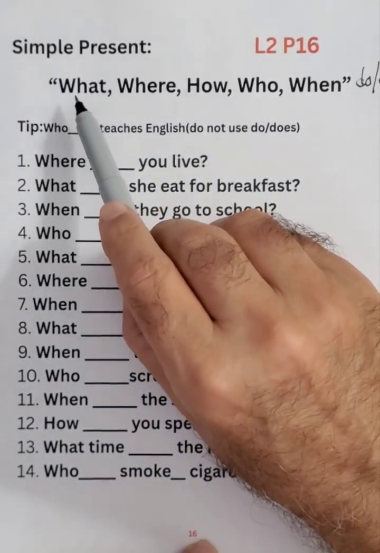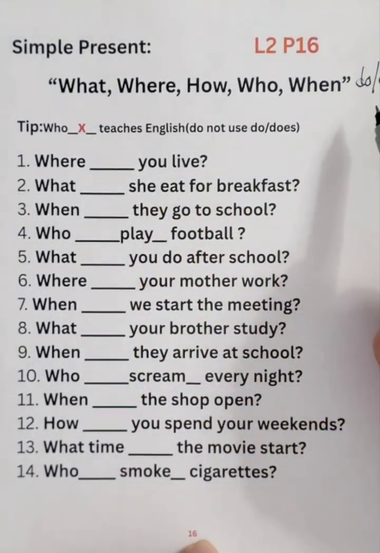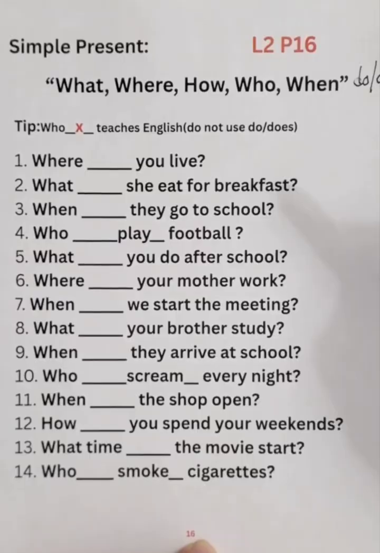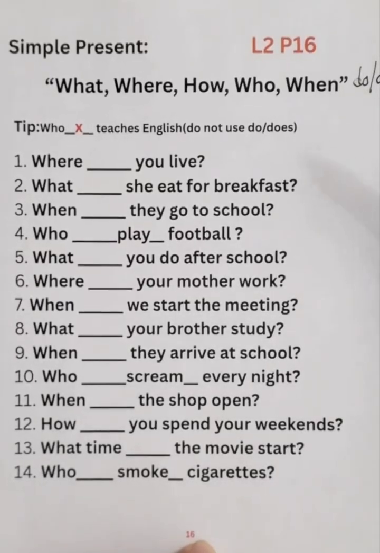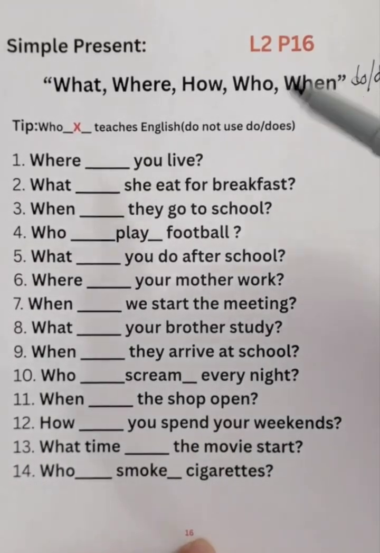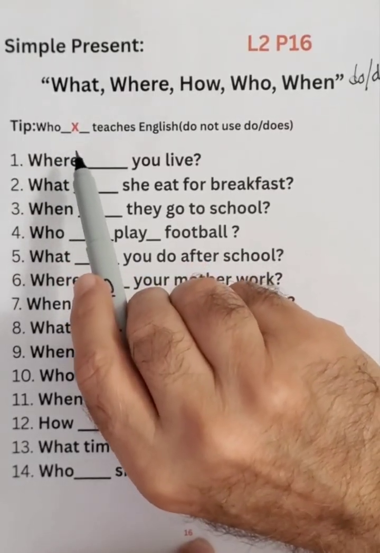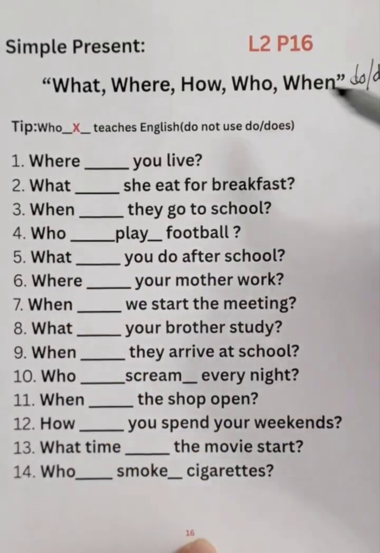So, for example, what do I? What do you? What does she? What does he? What do we? What do they? But the exception is who. With who we do not use do or does.